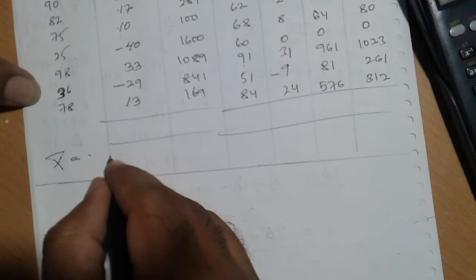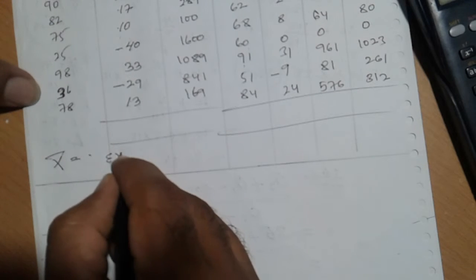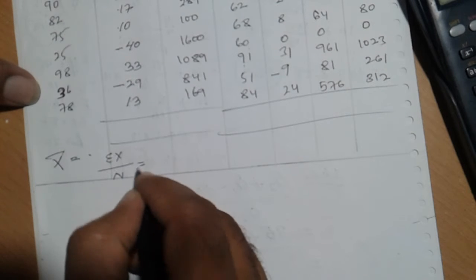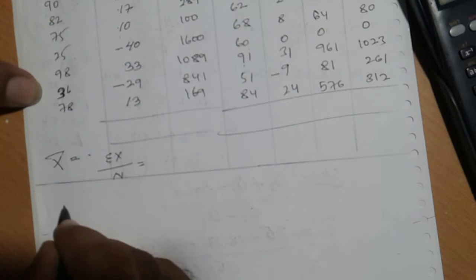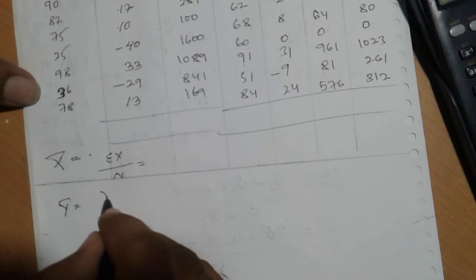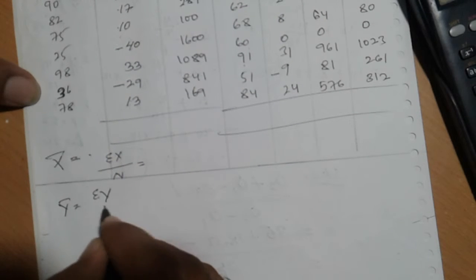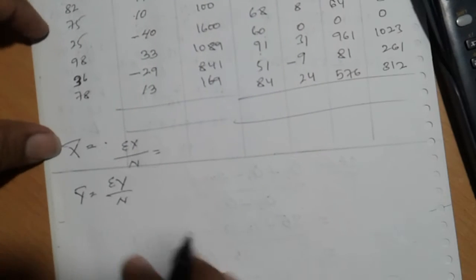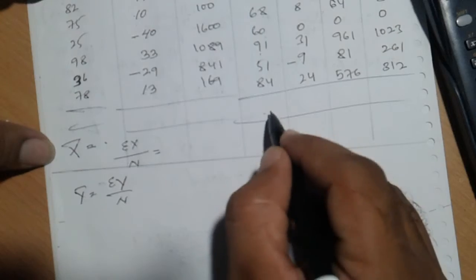What is the mean formula? Average formula, sigma x divided by n. And we have to do y also, sigma y divided by n. n means number of items. This is the x, this is the y.